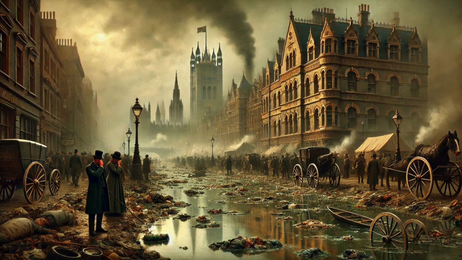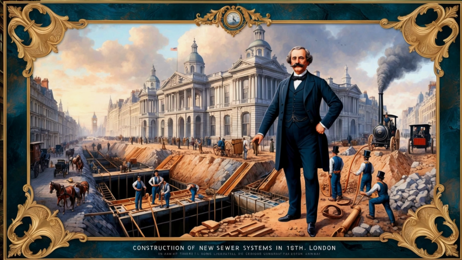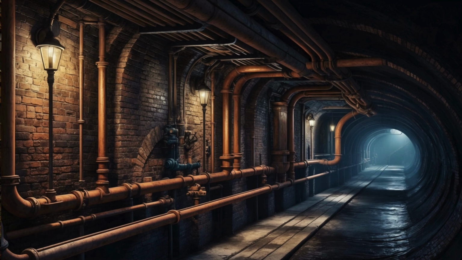cholera epidemics. This led to the construction of new sewer systems under the direction of engineer Joseph Bazalgette. London's underground sewers became a model for other European cities.